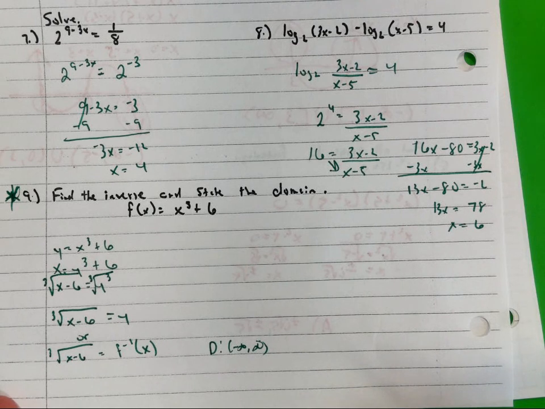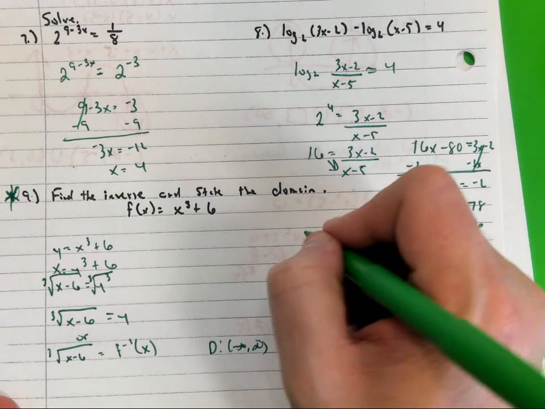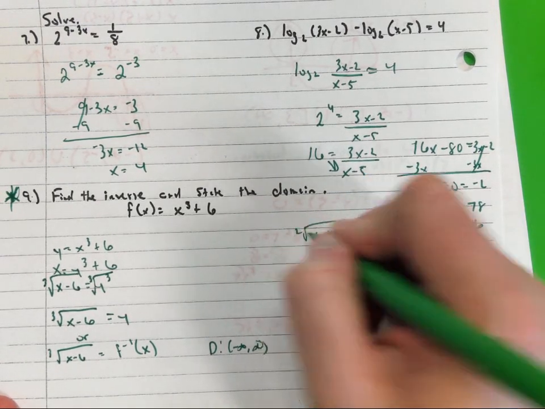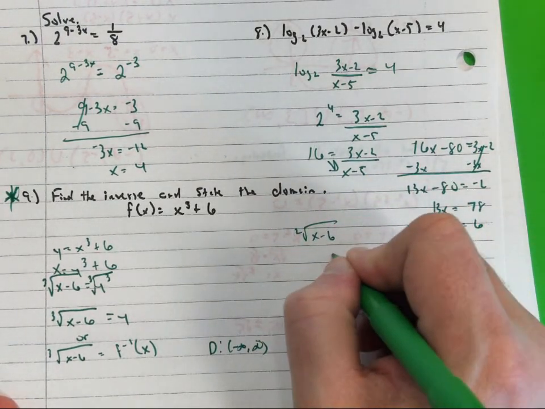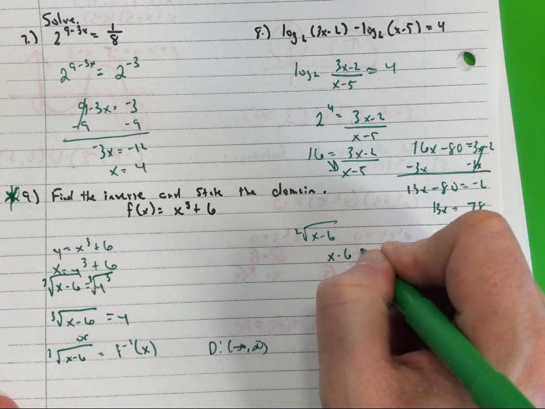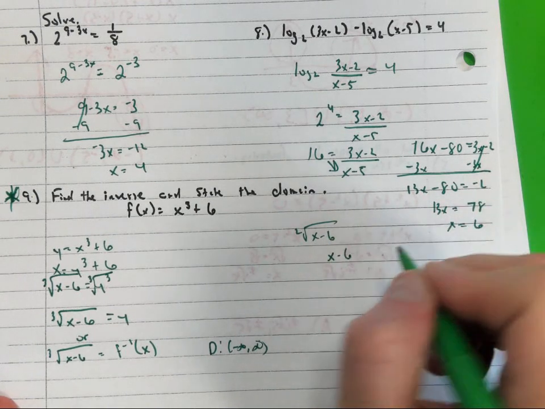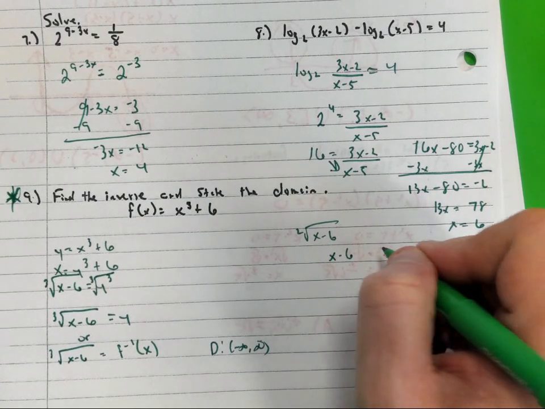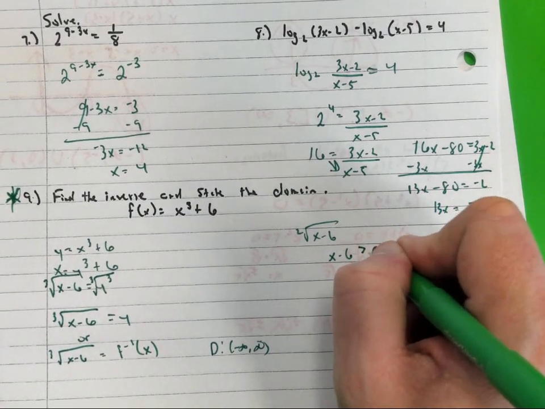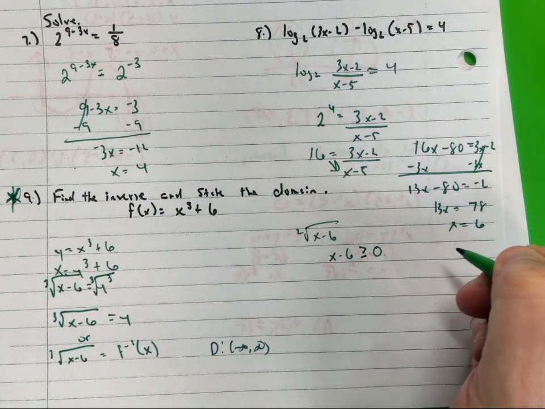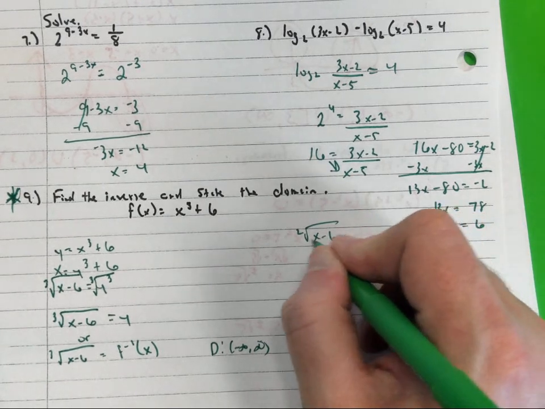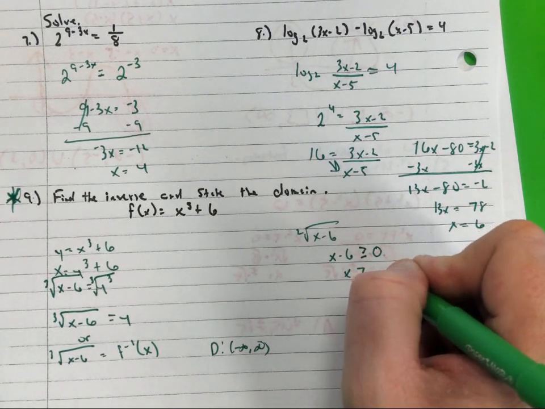How do you do it if it's a square root? If you want to find the domain, let's think about this. In a square root, what cannot occur under a square root? A negative. So it has to be greater than 0. Can it be equal to 0? So remember, that's setting whatever is under the radical greater than or equal to 0.